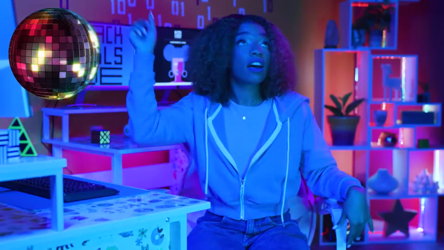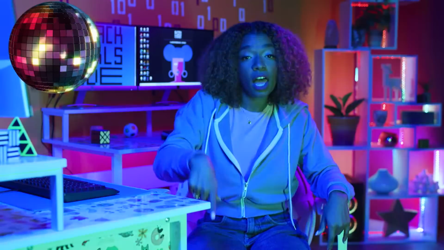Hit it! Woo! Hey, ho, hey. Drop it low to the floor, let it go.